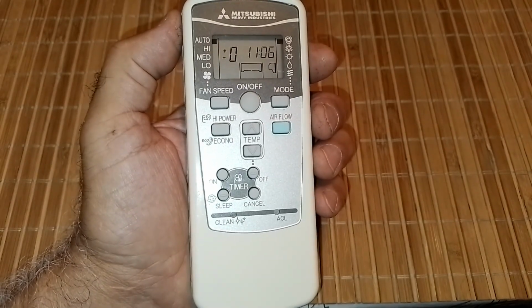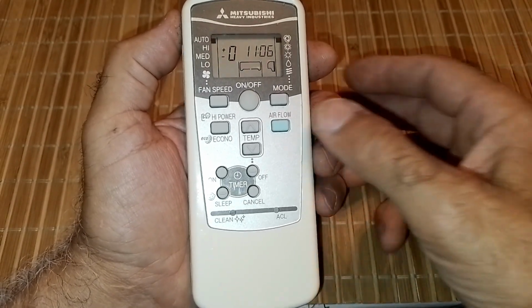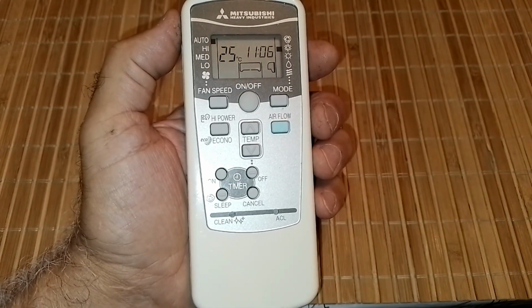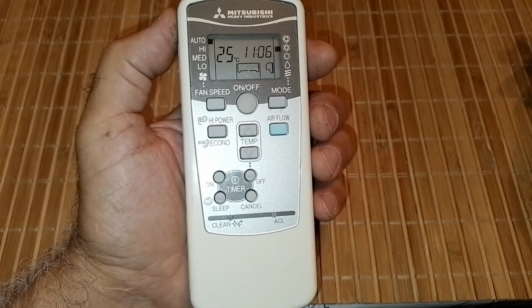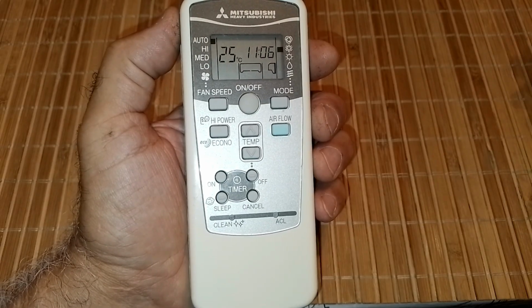We press the mode button, and when the cursor stops in front of the snowflake, the air conditioner is considered to have switched to cooling mode. In this mode, we set the air conditioner temperature to 22-24 degrees Celsius. Temperatures below 22 degrees Celsius can sometimes cause colds.